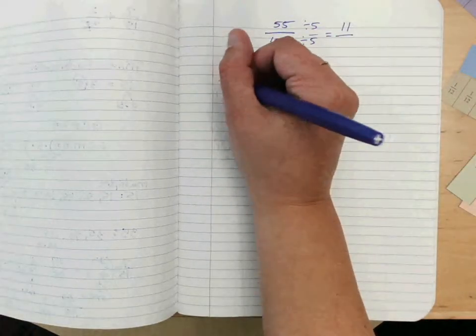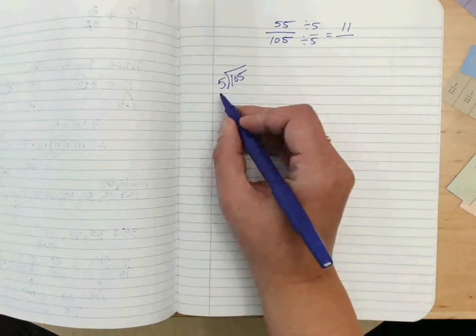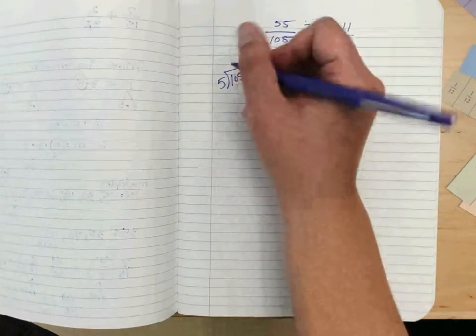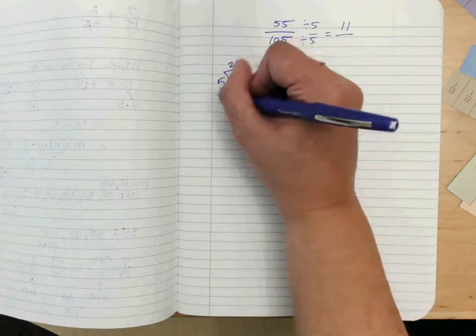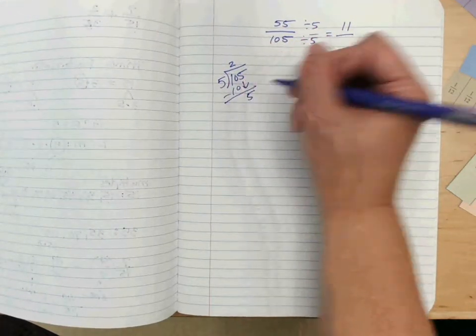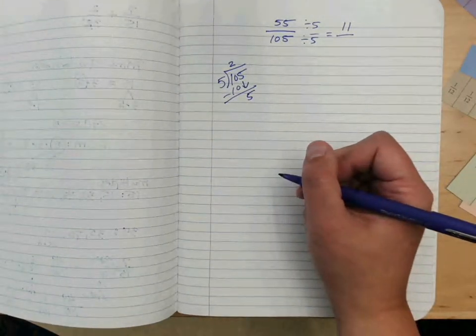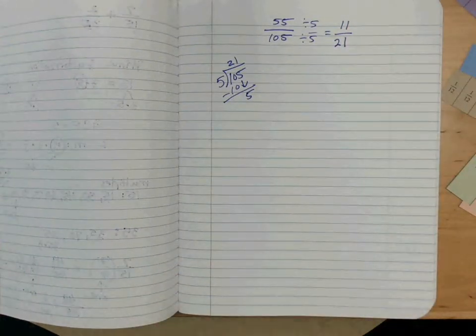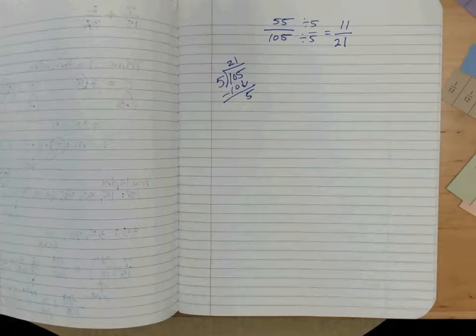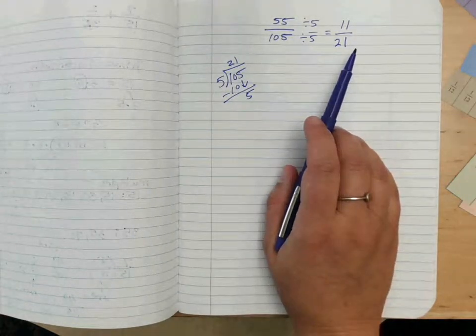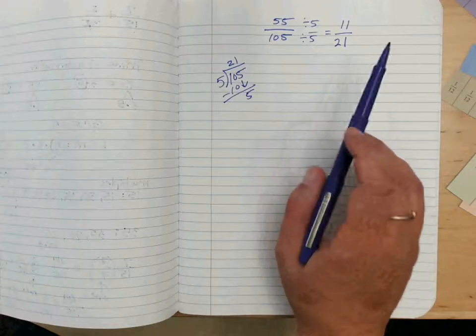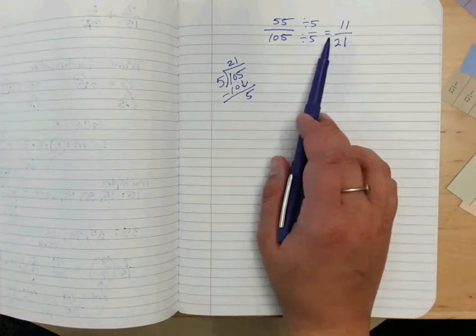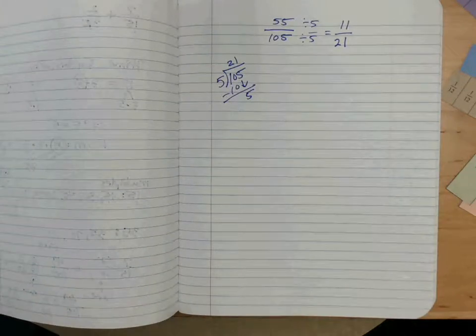How many times does 5 go into 105? Here, let's do long division. 5 into 105. How many times does 5 go into 10? 2 times. 5 times 2 is 10. Subtract, bring down a 5. How many times does 5 go into 5? Once. So 11/21. Can we reduce 11/21 anymore? What number goes into 11 and 21 evenly? Does 11 go into 21? Oh, 11 goes into 22, so it's close. But since 11 is prime, and since 11 does not go into 21, we can't reduce it any further.